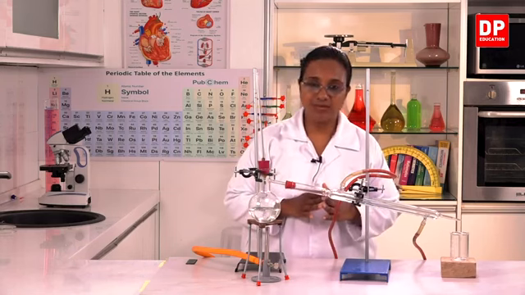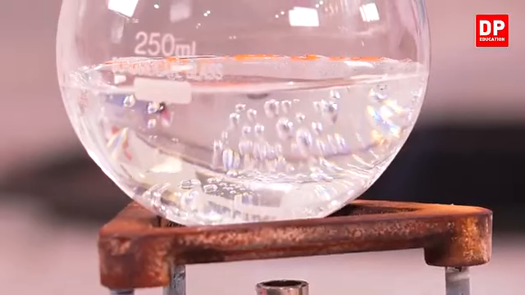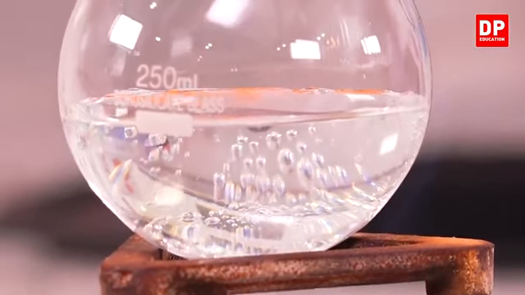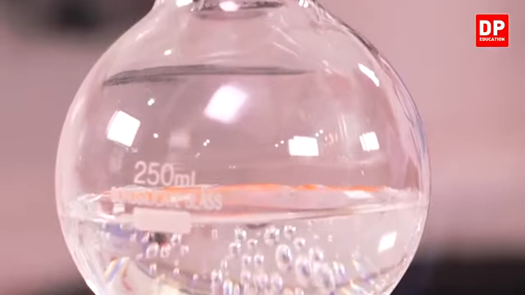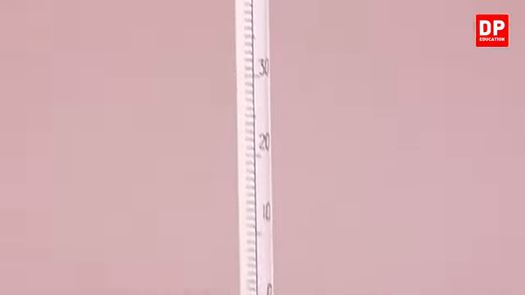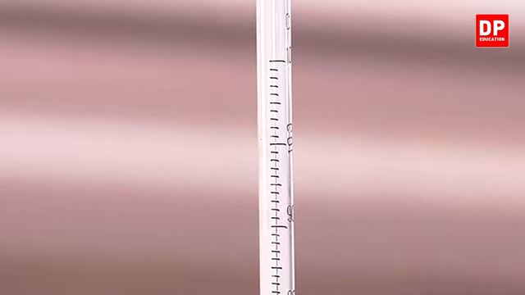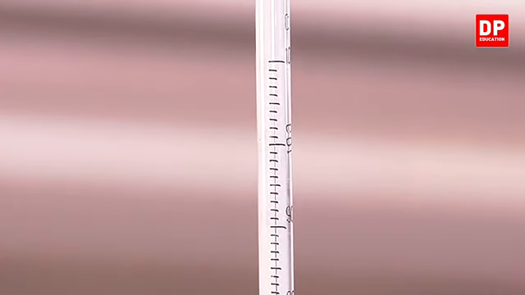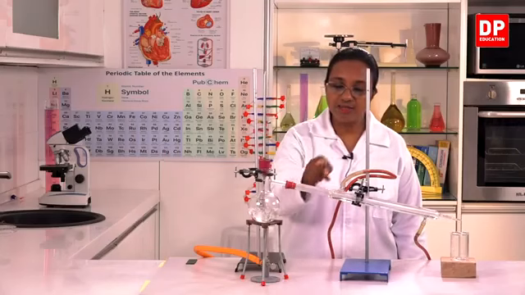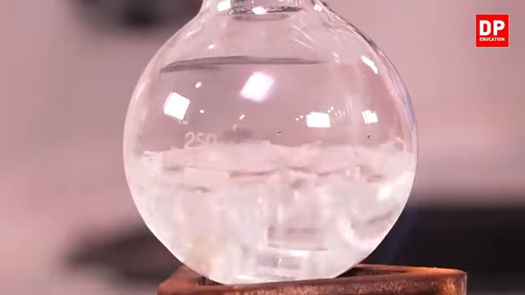Now that the setup is ready, I will start the distillation process. So students, you can observe that the water has started boiling, and also if you observe the temperature of the thermometer, you can see it increases and it comes to a certain point and remains at that point. At that point, the water is boiling and the steam with that particular temperature will escape through this outlet and go through the condenser.